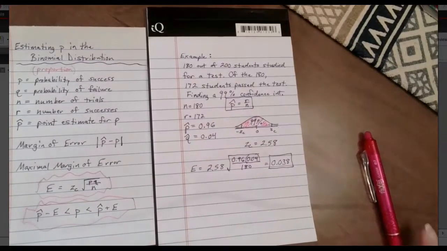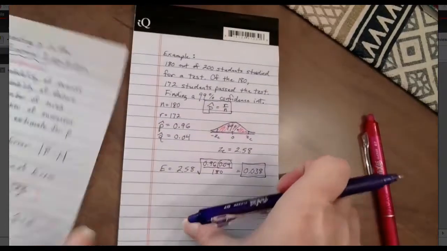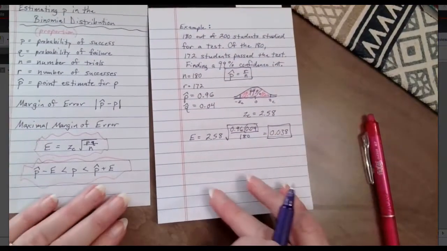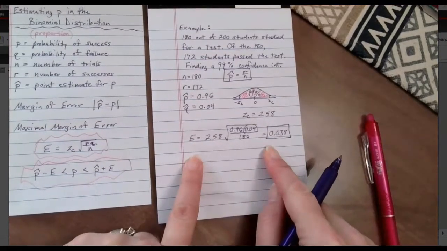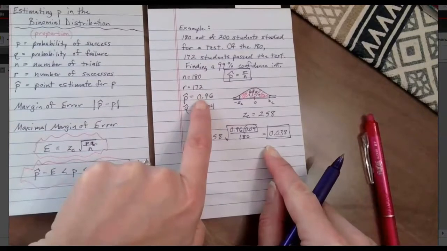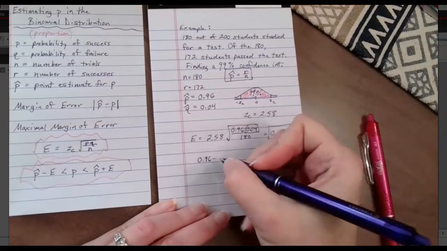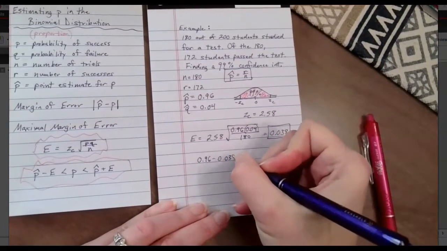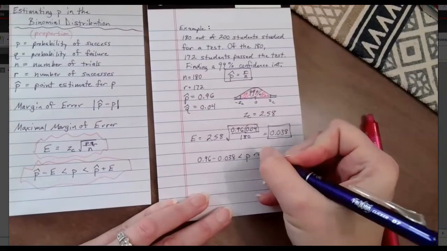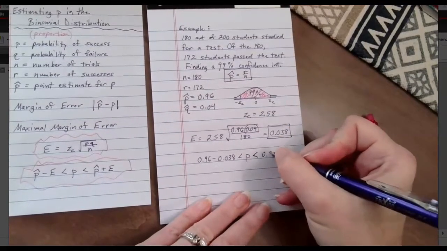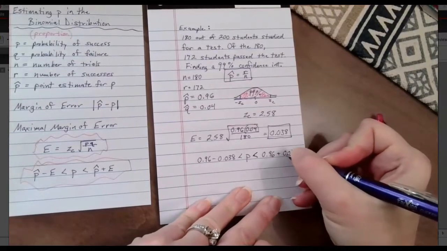Okay, so based on this idea, we are saying that if I'm going to find an estimate for p, I'm looking for the ends of the interval. I'm using p hat minus the margin of error: 0.96 minus 0.038 is my low end for my estimate for p, my proportion of success. And then the high estimate is going to be 0.96 plus 0.038.